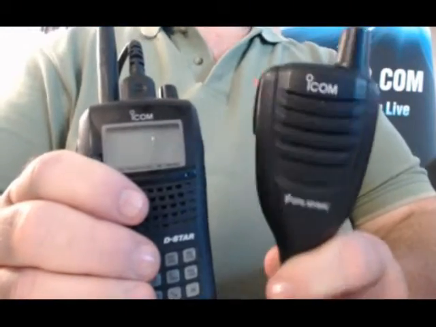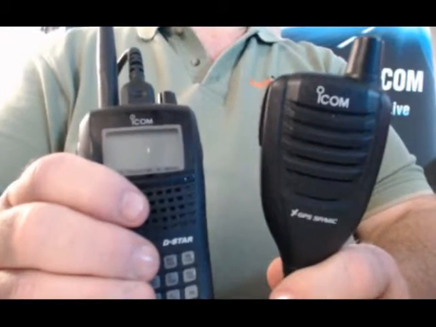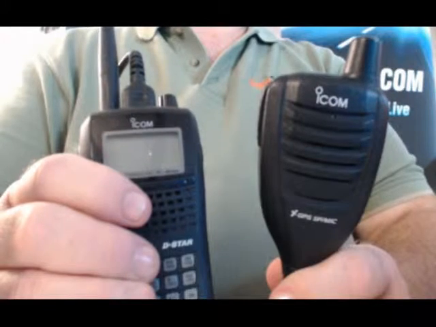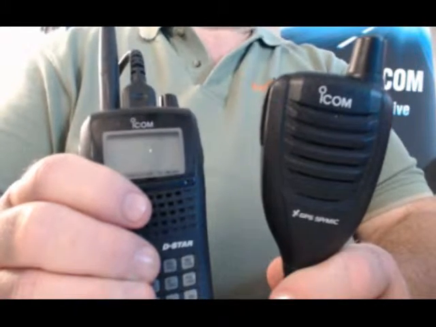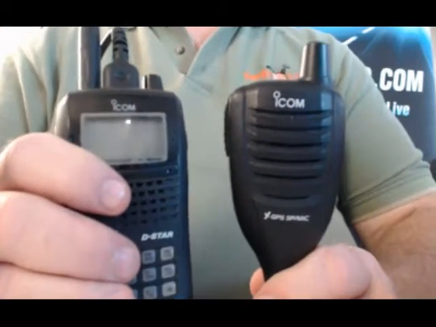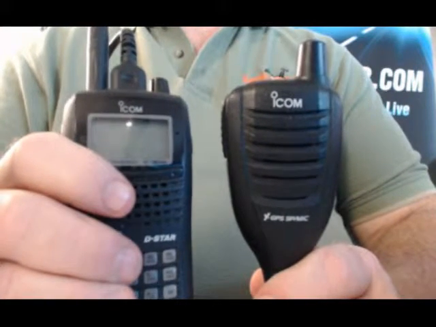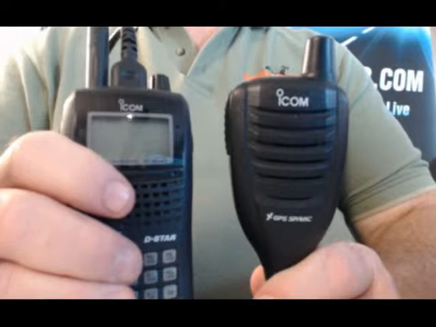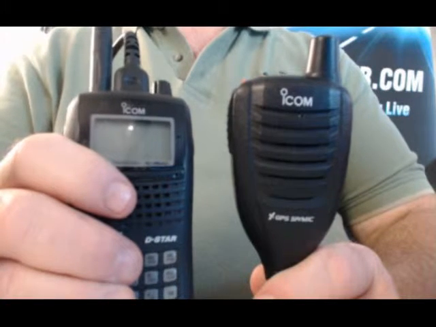And don't forget the first generation of V82, U82, and 2200 that you could add the board to, which are great utility radios for those out in the field doing search and rescue. The model numbers on those again are the IC-V82, the IC-U82, and the IC-2200. Very good.